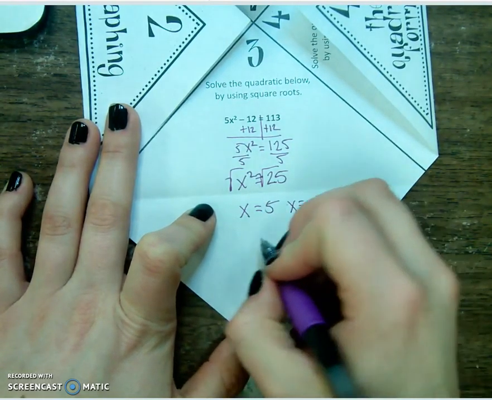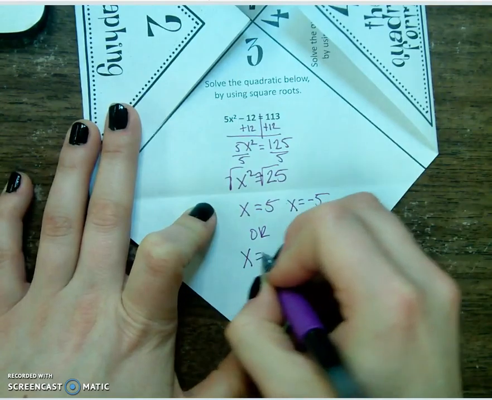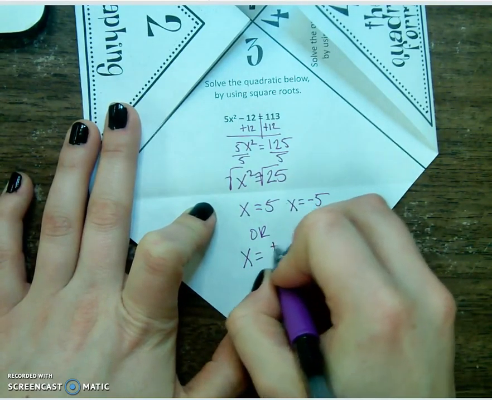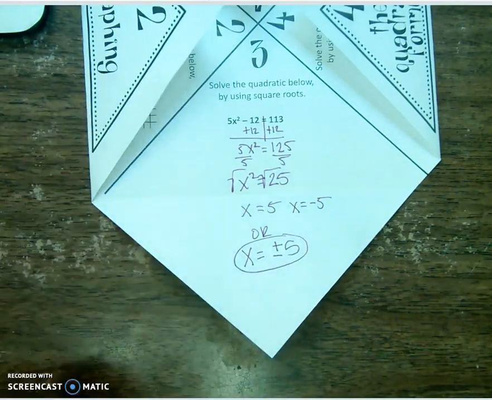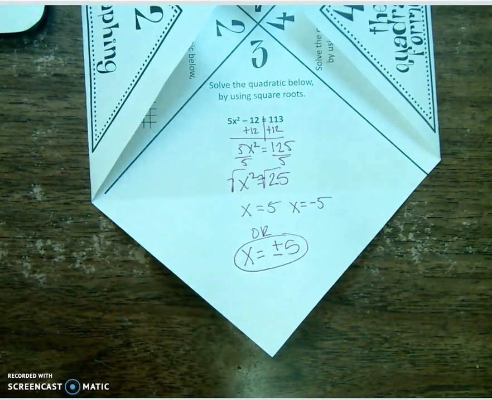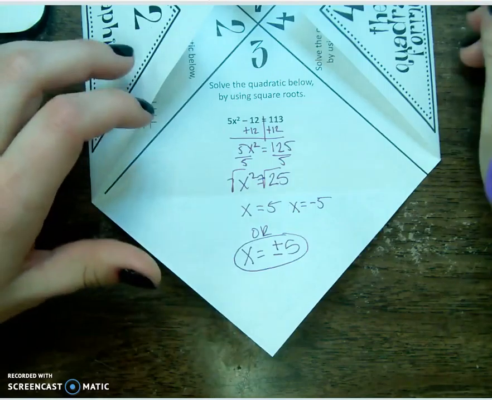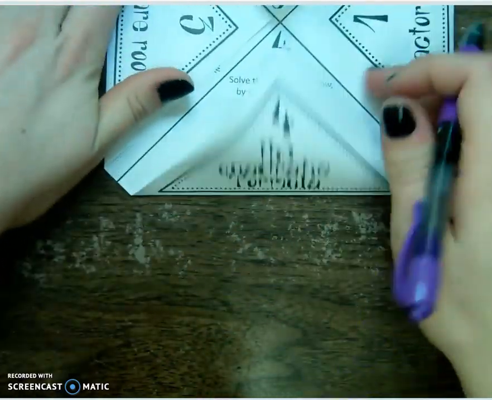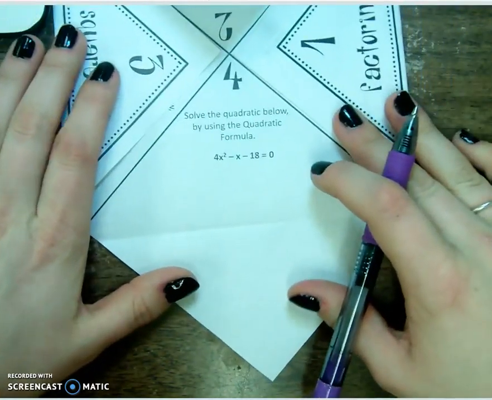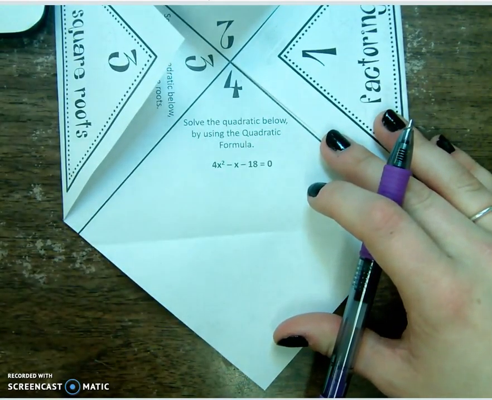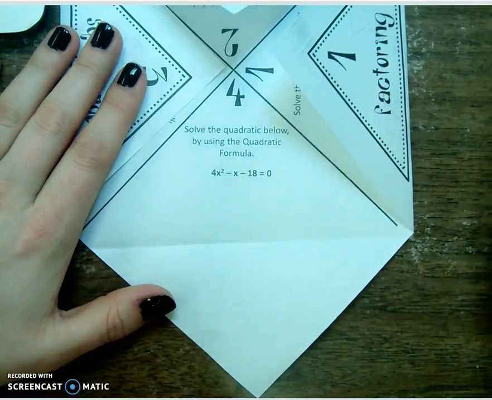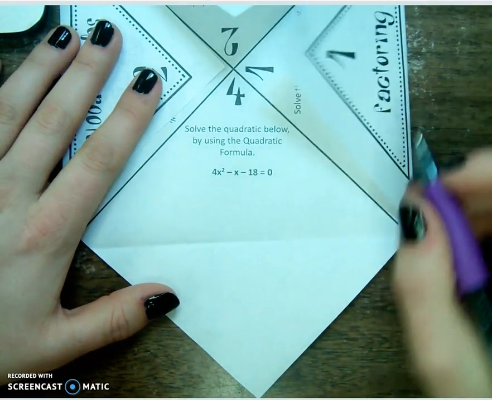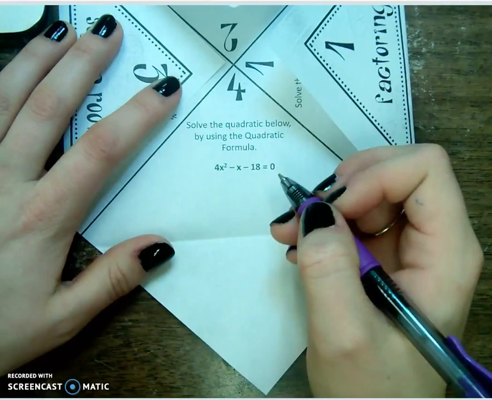The way that you're going to see it written, though, is x equals plus or minus 5. That's how you're going to see it written. That means it can be both positive 5 and negative 5. All right, and the biggest thing that we're looking at is the quadratic formula. We're going to practice this in class a lot tomorrow. The quadratic formula, there's a cute little song with it. I'm not going to sing it to you now. It just helps you remember the formula.